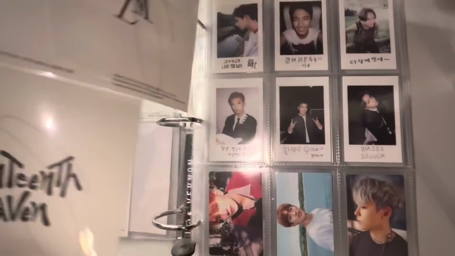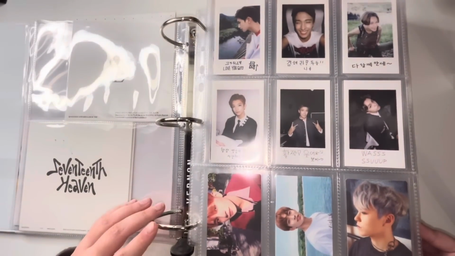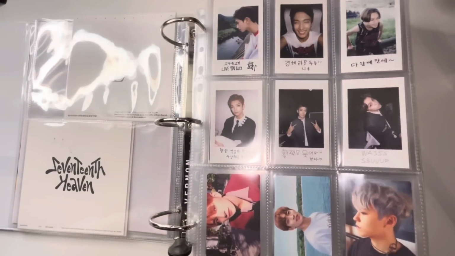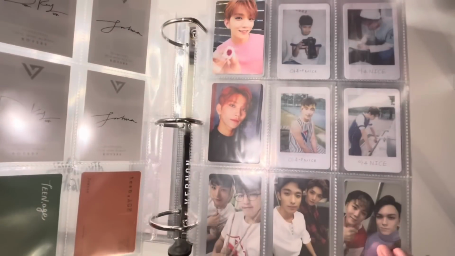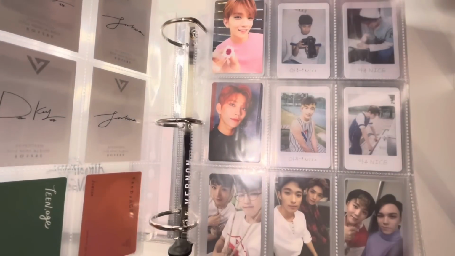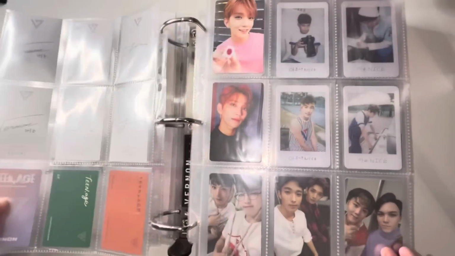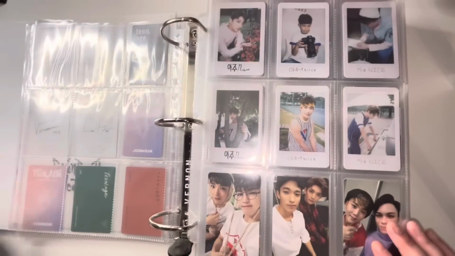So, yeah. Okay, so I pretty much collect all of their album cards. The only one that I'm missing is Teenage because I wasn't going to collect Teenage. But now that they have reprinted albums, I am starting to. I'm missing 1 Joshua and 3 Vernon and 3 DK. So it's not a big priority yet, but when I find them, I'll put them in there.